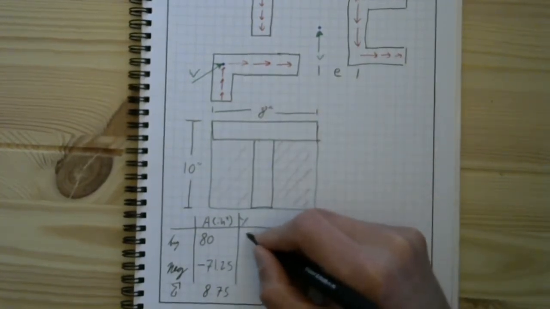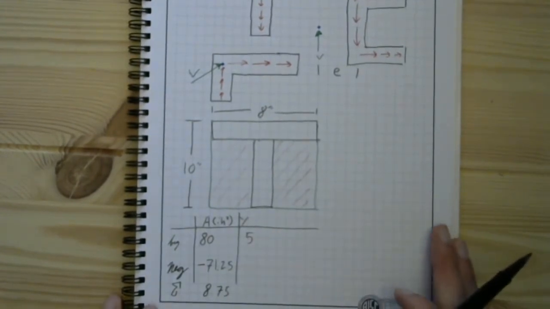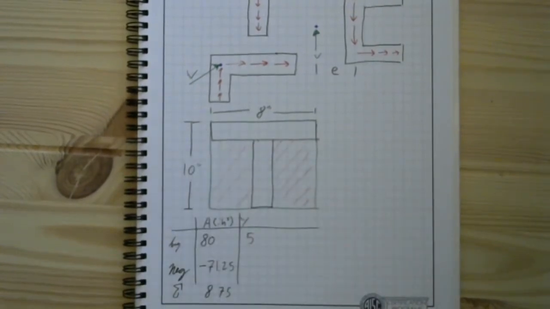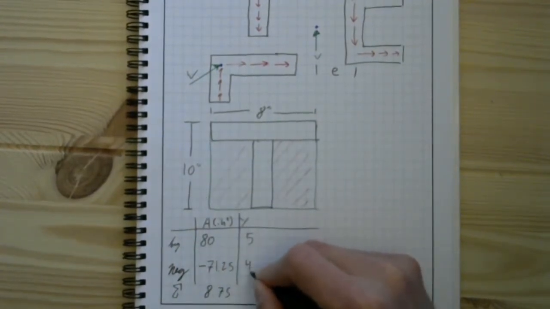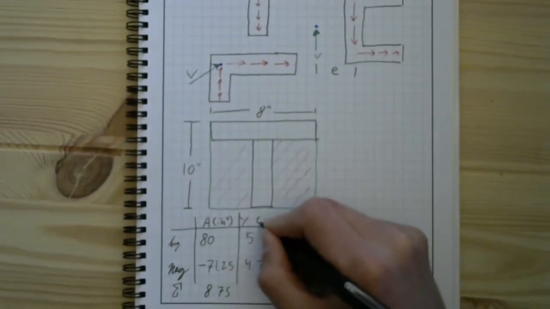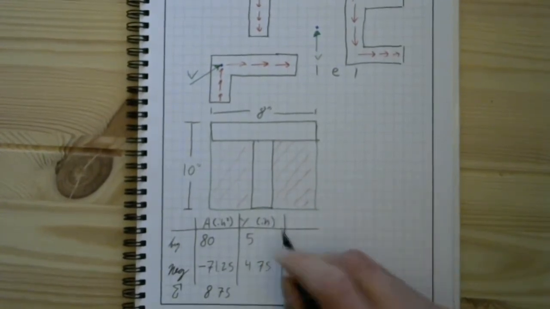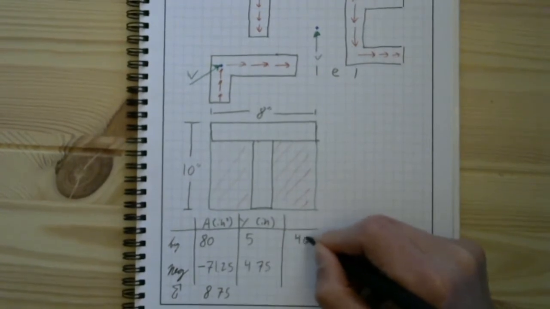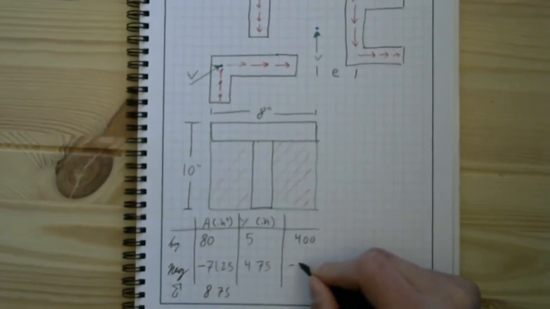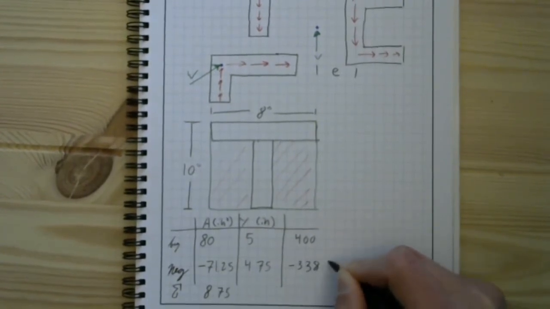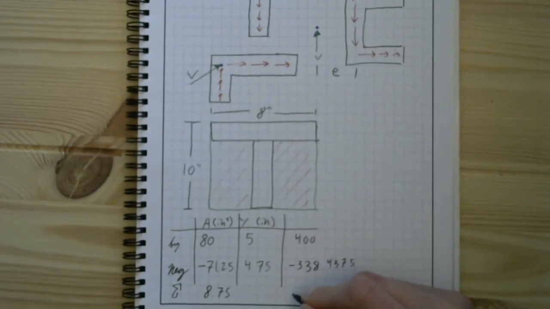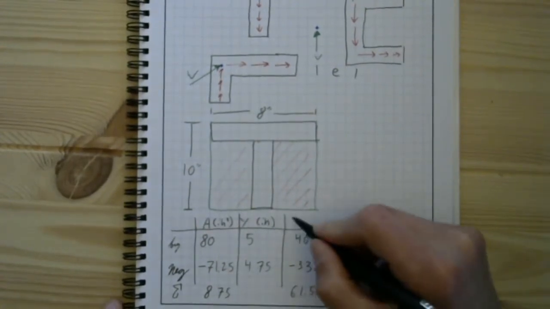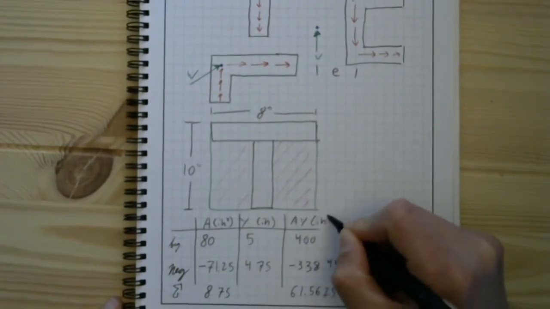Now, the distance to the centroid of the whole thing, again, pretty easy. For the larger one, it's going to be 5. That's half of 10. And then for these, it's going to be 1/2 of 9.5, which is going to be 4.75. This is in inches. Summing them all together, we're going to get 400, nice and easy. This one is going to be negative 338.4375. Sum them together and we're getting 61.5625. This is AY, and it is, of course, inches cubed.